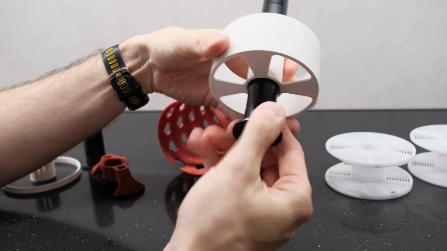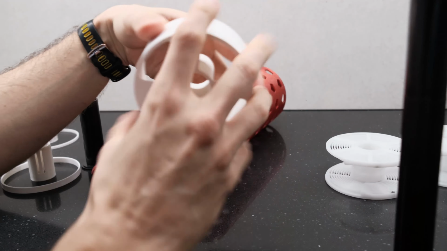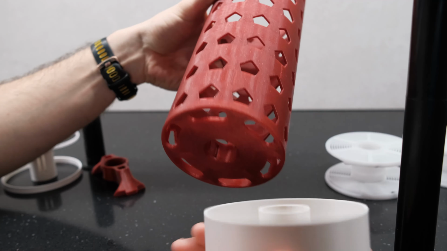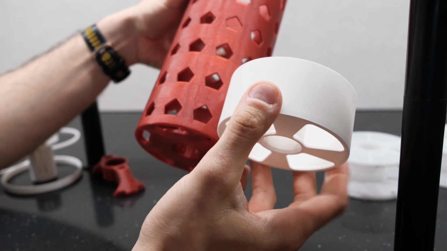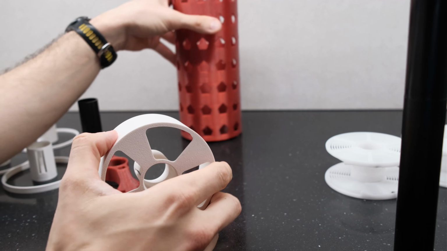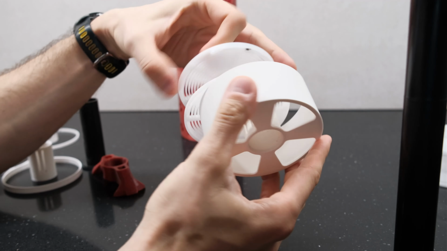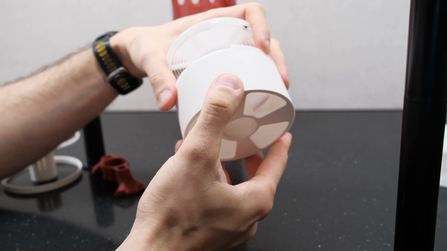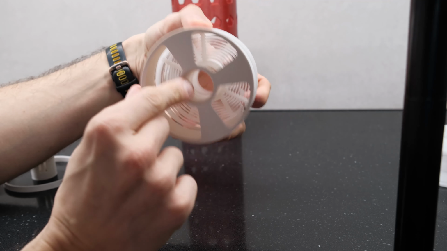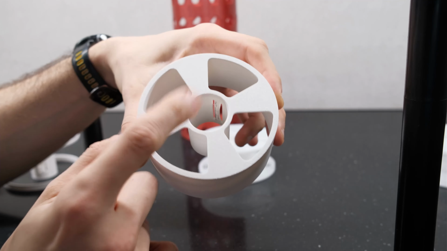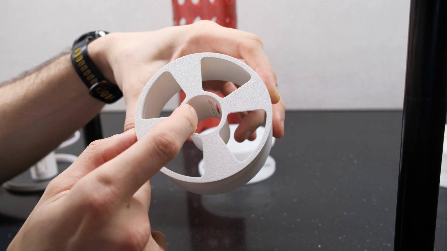So I started with the bottom part. And as you can see, I more or less took inspiration from the combination of this cup and the reel for the film. So it's the same size from outside, and it's the same size on the inner core. But as you can see, I made a much bigger entrance bevel.